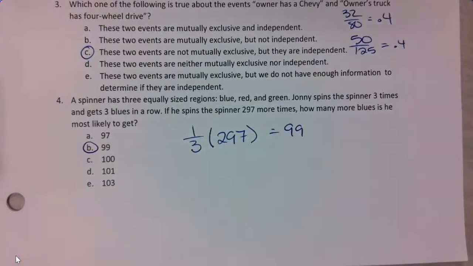This isn't saying for sure he's going to get 99 more blues. It's just likely that he will get 99 because he has a 1/3 chance.